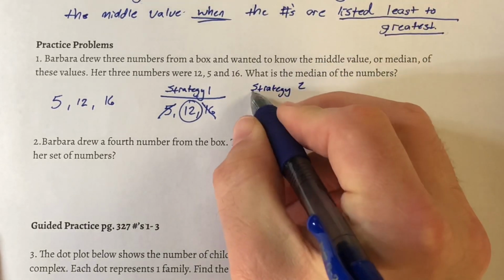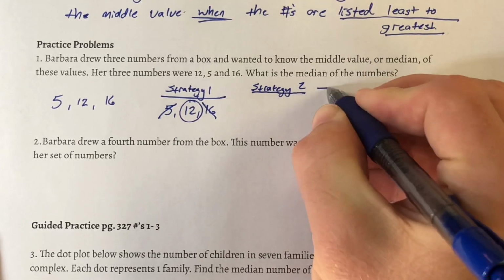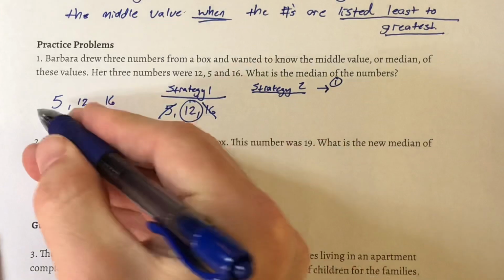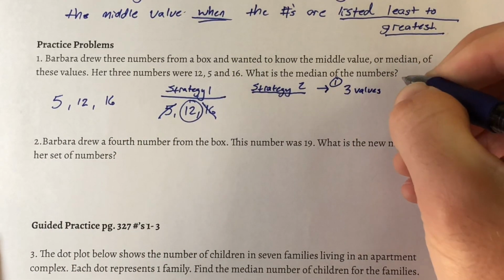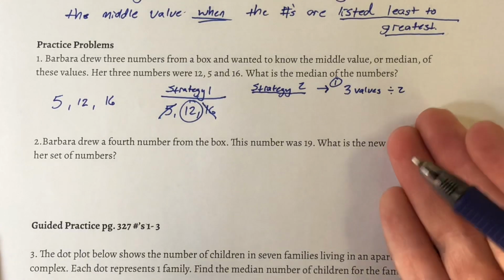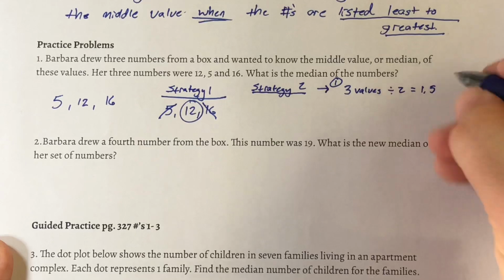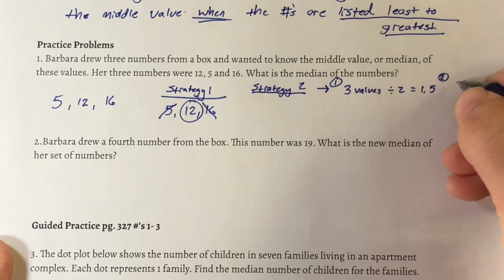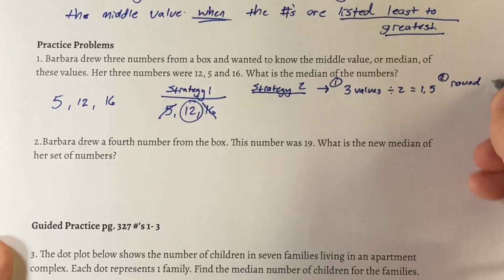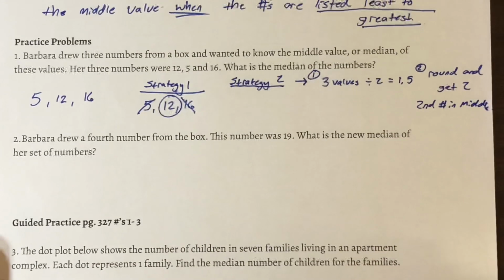Strategy number 2. I would only use this strategy if you have a lot of numbers. We're talking 50 numbers, 100 numbers, many numbers. So what do? First, you take the number of values. So I have 3 numbers, so 3 values, and you divide it by 2. In other words, divide it in half. We're looking for the halfway point. So 3 divided by 2 is 1.5. Now, if you have a decimal, your second step will be to round, and in this case, when we round to the nearest whole number, you're going to get 2. What does that mean? It means the second number is in the middle.